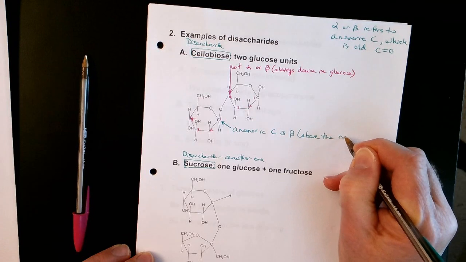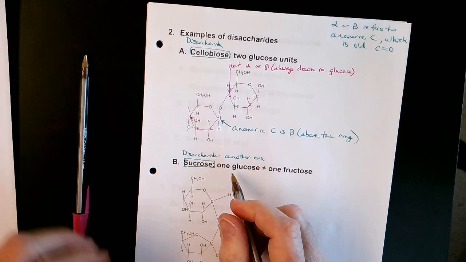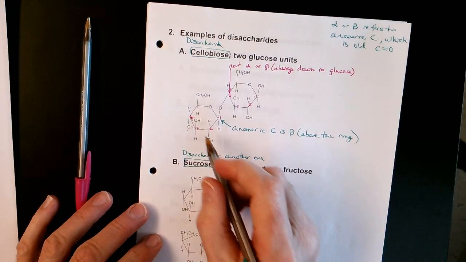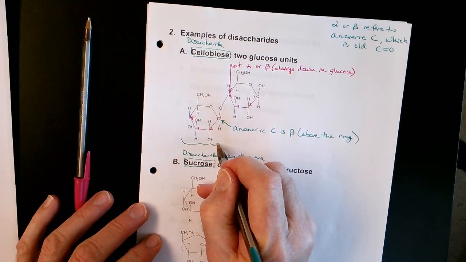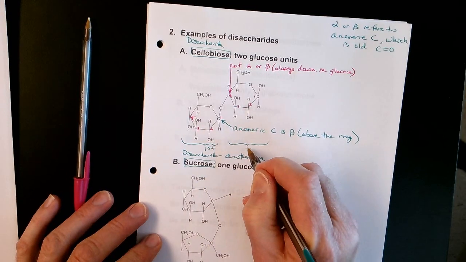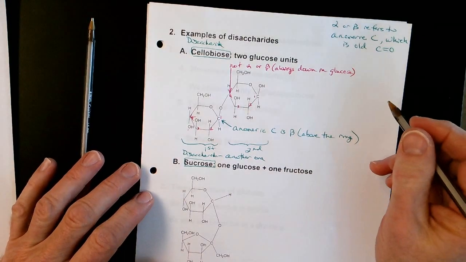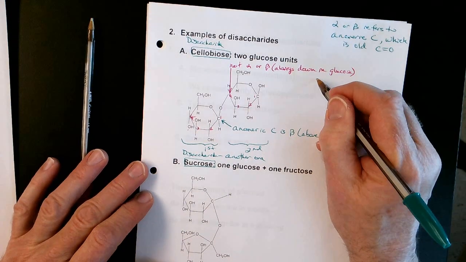That's because it's above the ring. And so you're now going to draw a map from this thing to this one. Here's your first, and here's your second ring. Okay, so let's put all this together in the kind of linkage.